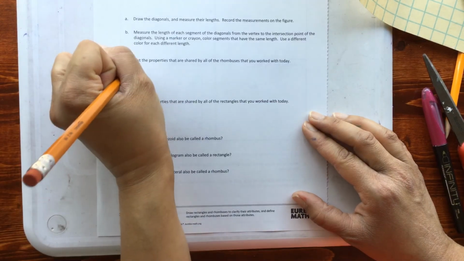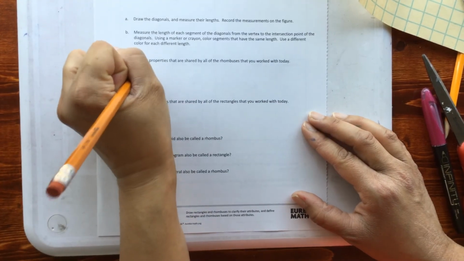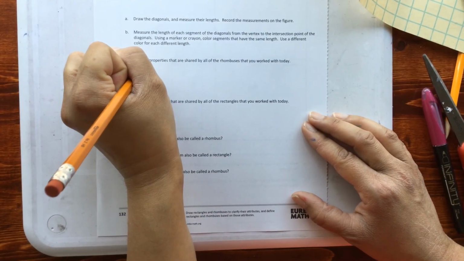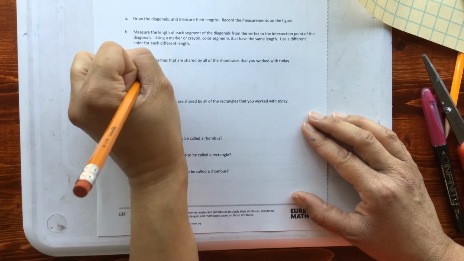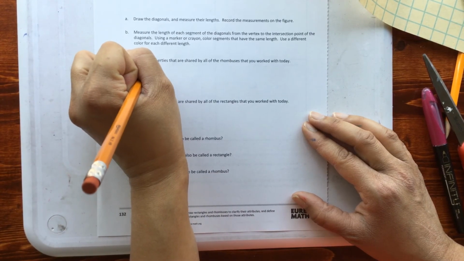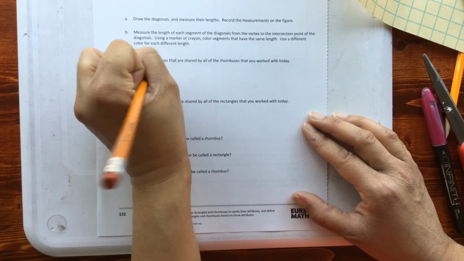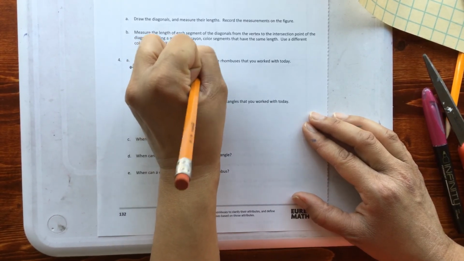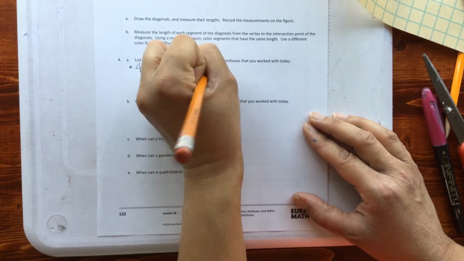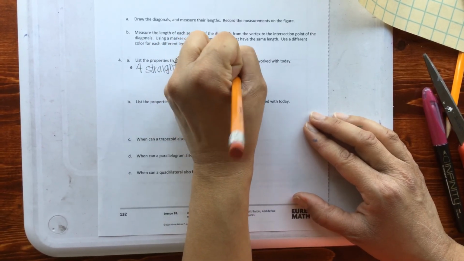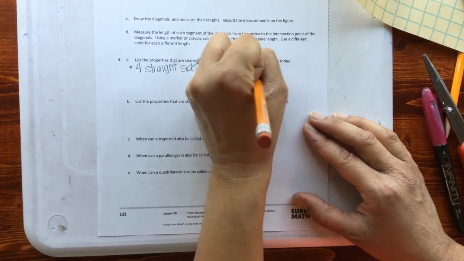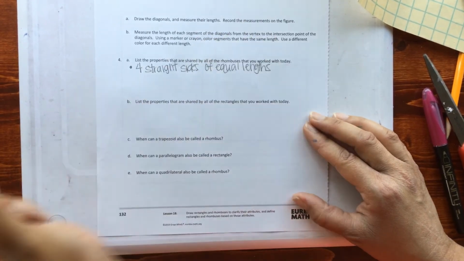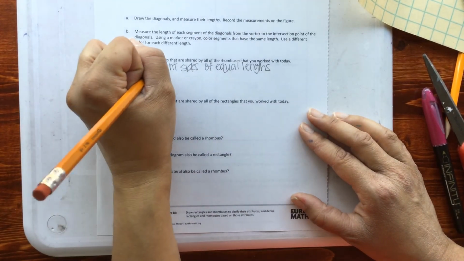So we're going to put straight sides of equal lengths. That is kind of key. To be a rhombus, your side lengths have to be the same. So 4 straight sides of equal lengths.